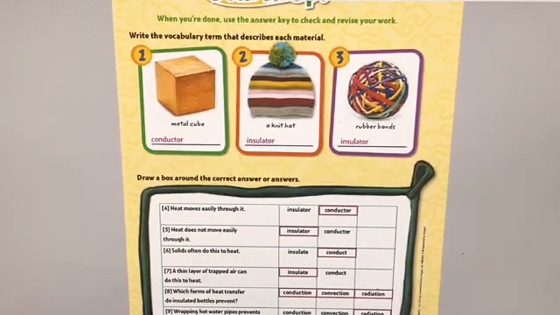It doesn't allow any way of transferring heat. They cannot conduct, they cannot convect, they cannot radiate. Never. Because a thermos's job is to keep heat from traveling. That's it. Number 9, wrapping a hot water pipe prevents which form of heat transfer?